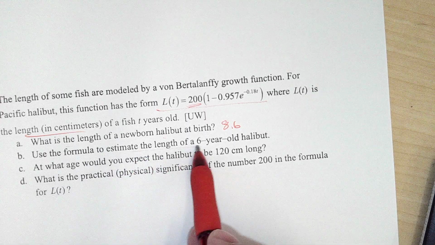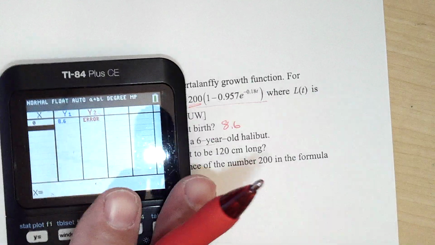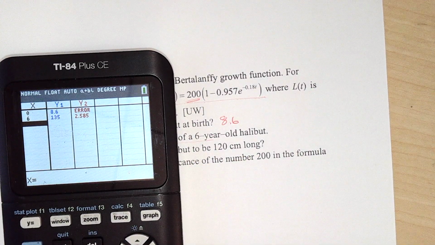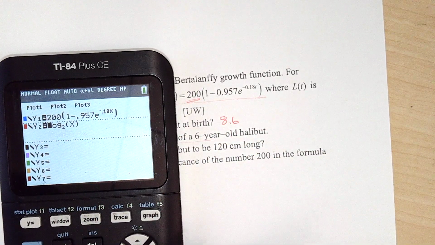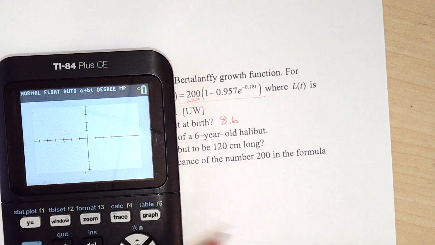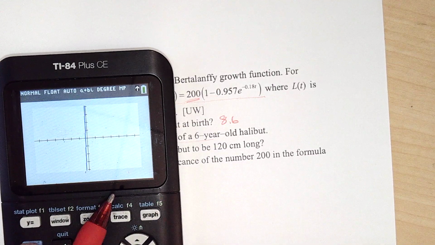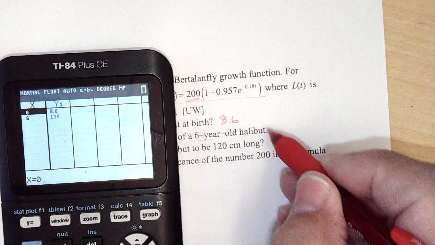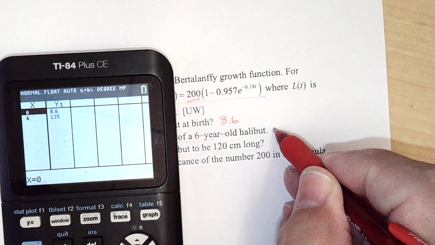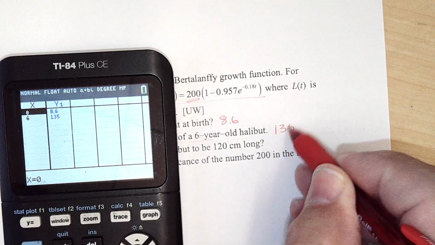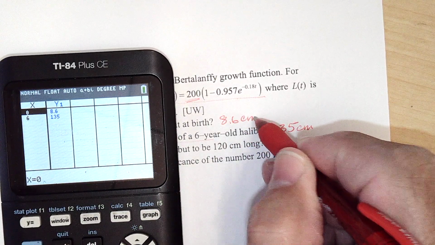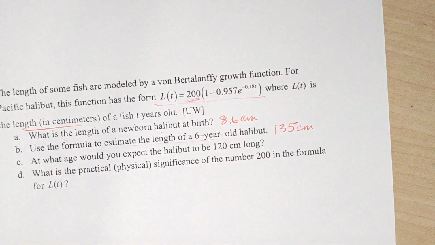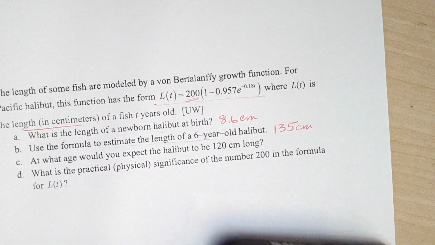Use the formula to estimate the length of a 6-year-old halibut. So 6. Let's see. Why am I getting 2? Oh, I don't want this thing. 135 centimeters. At what age will you expect it to be 120?